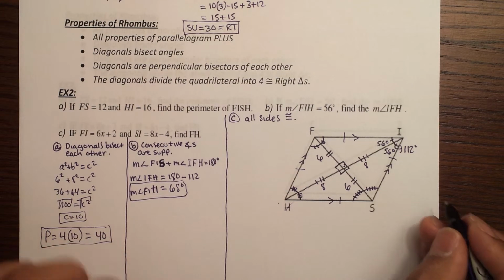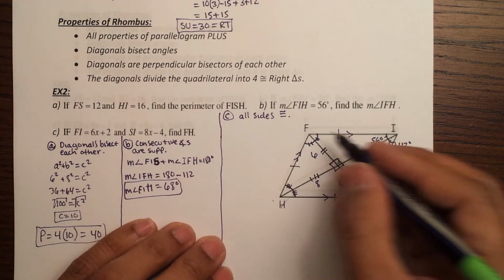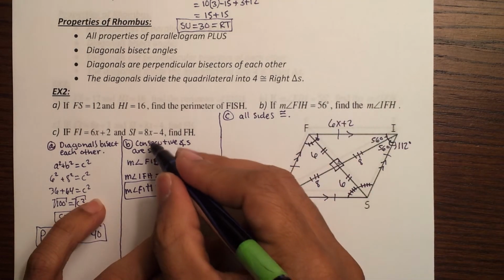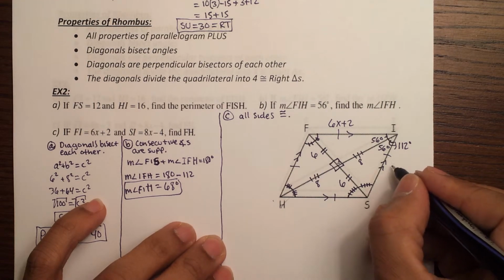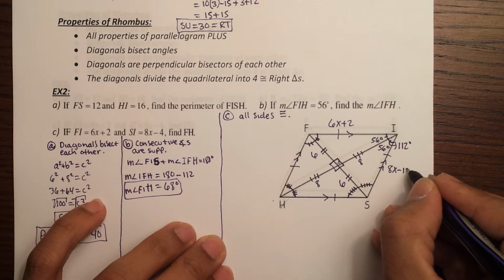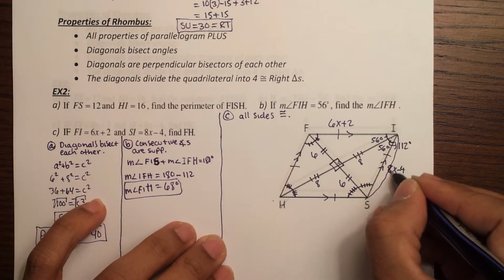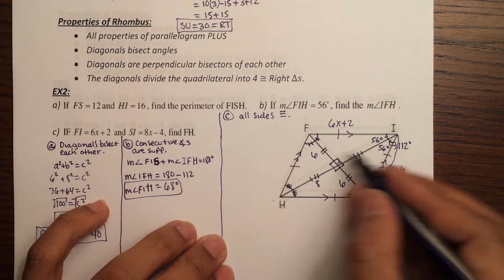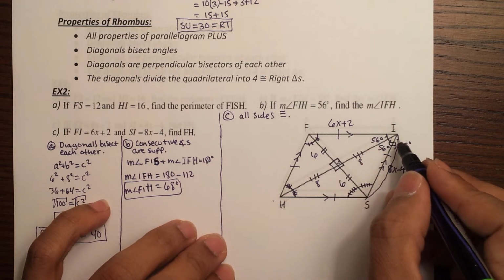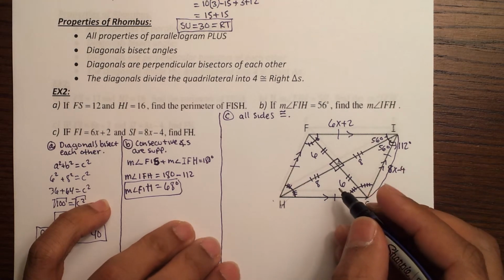Now, the last question is saying that if FI is 6x plus 2, and SI is 8x minus 4, so that's this one here, 8x minus 4, they want us to find the length of FH. Now, if we find the length of one side, we can find the length of all of them because all sides are equal in a rhombus. So we're going to use that fact.